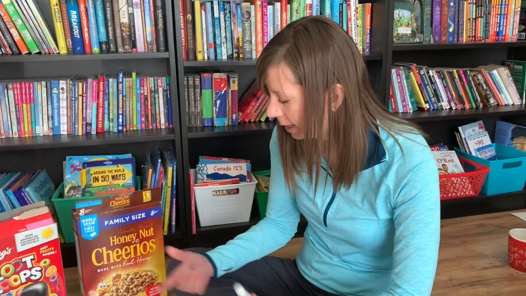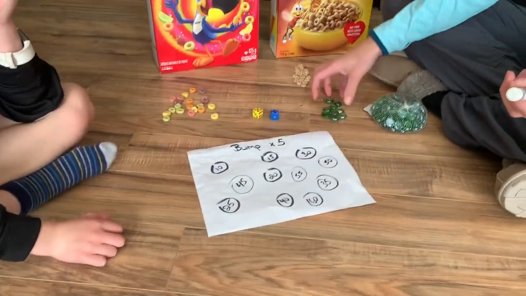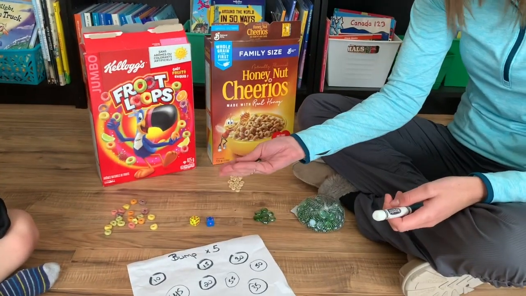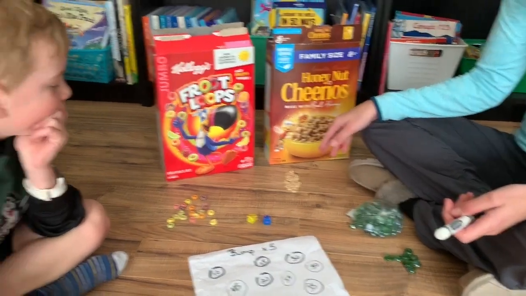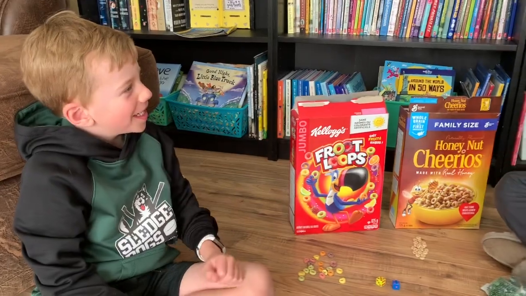So now we're going to play. You can play this with anything you have at home. You just need 2 different things to mark it. So I know some of you went out and you have little glass beads like this. You need 2 different colors. Or today, Caleb and I are going to play with our favorite cereals. So Caleb is team Fruit Loops and I am team Cheerios.